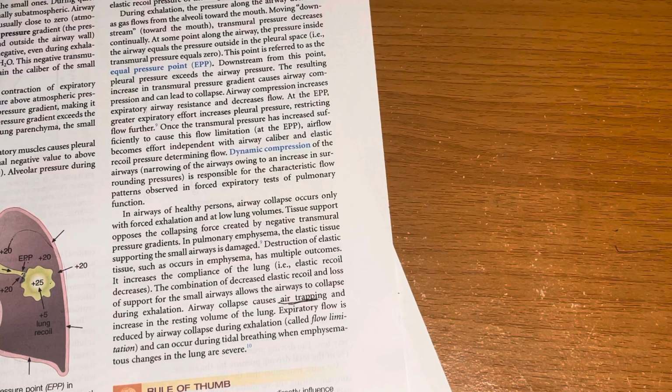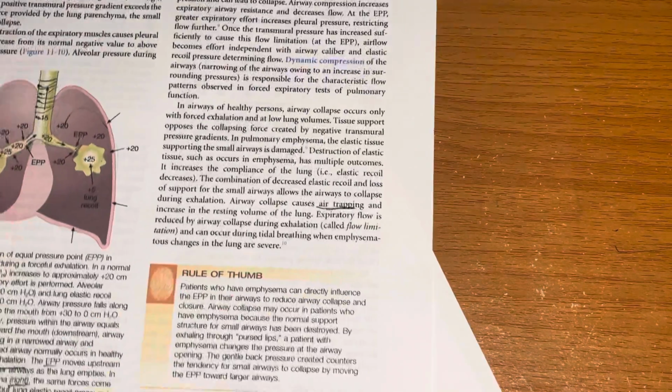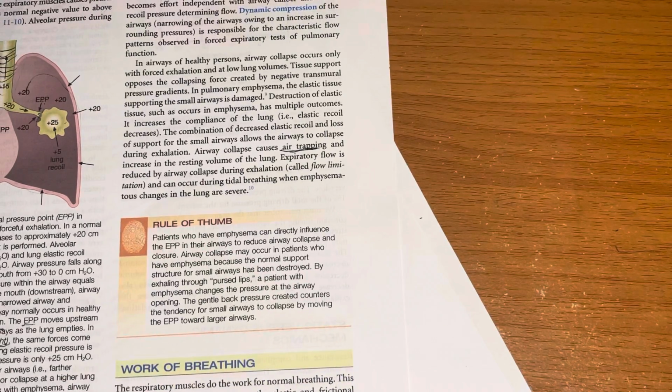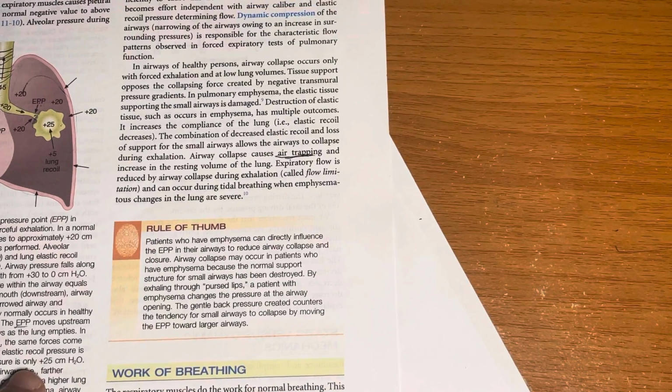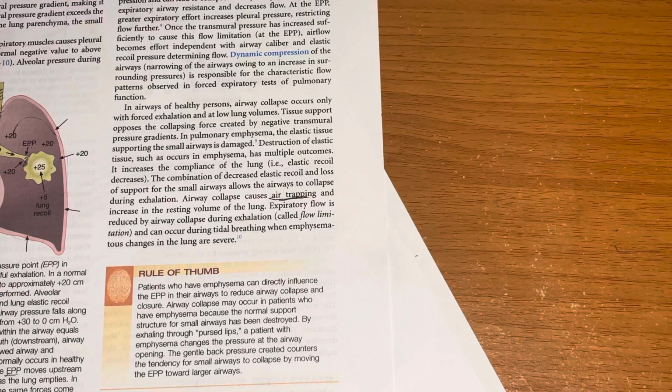When the changes in the lung are severe, rule of thumb. This is important. This is going to be another topic, work of breathing, so we're just going to go to the rule of thumb. This is what you have to understand. Patients who have emphysema can directly influence the EPP in their airways to reduce airway collapse and closure.